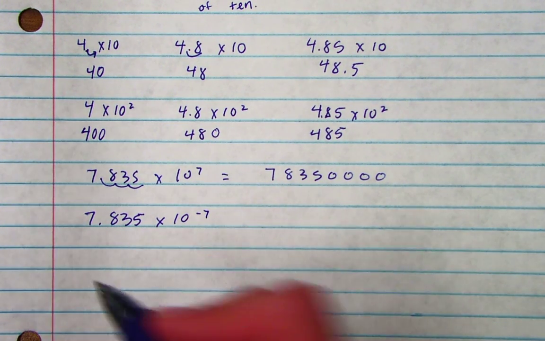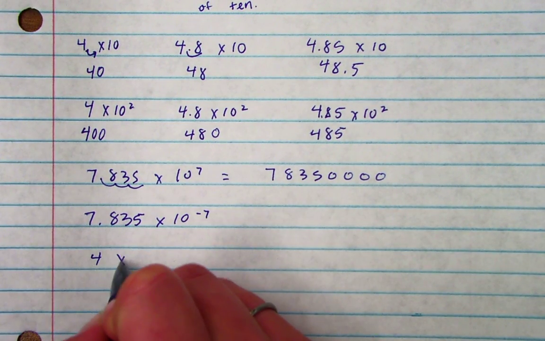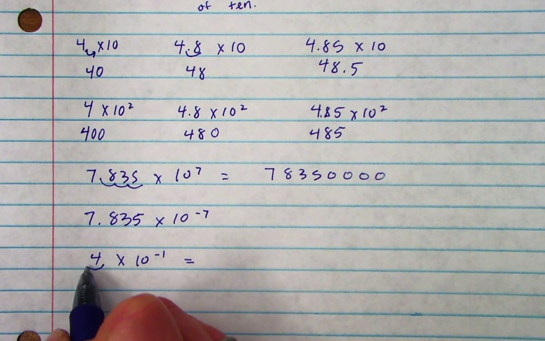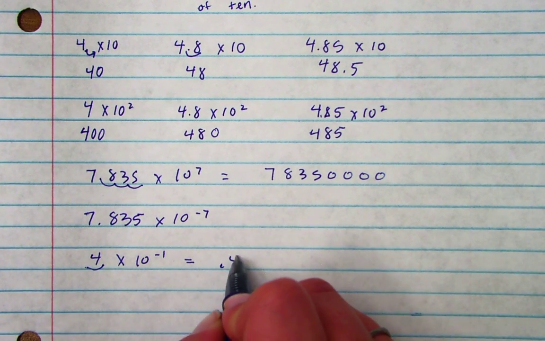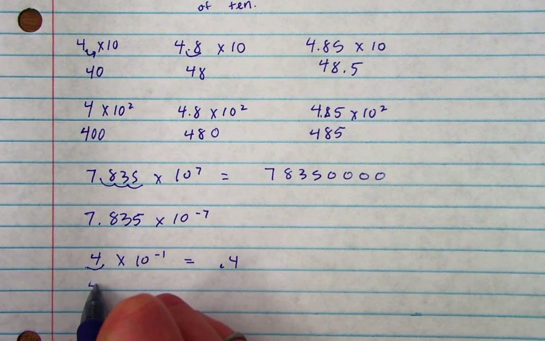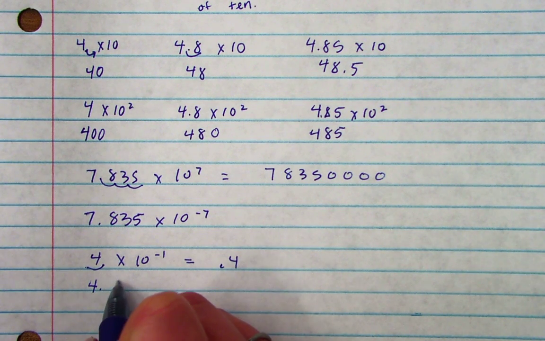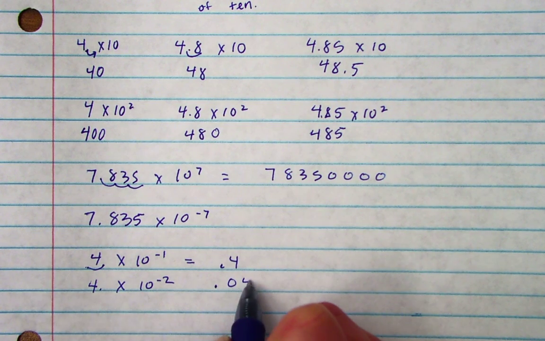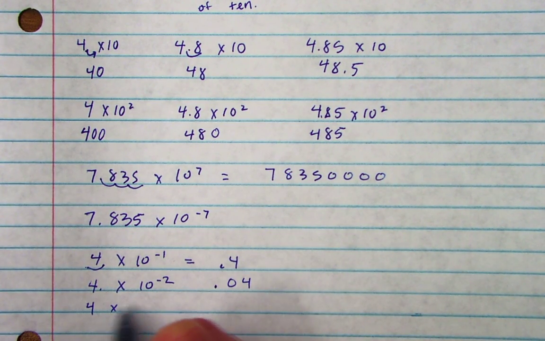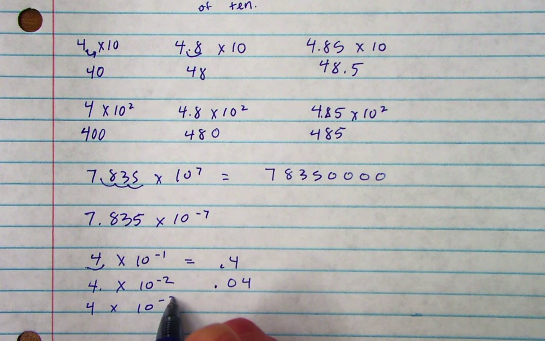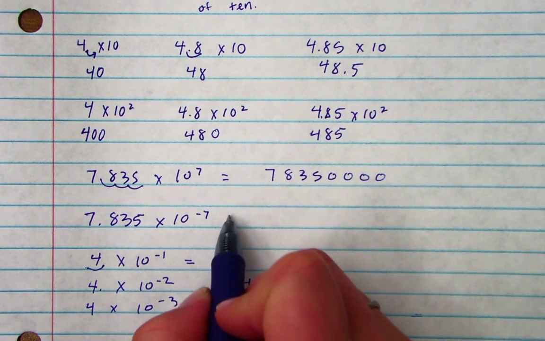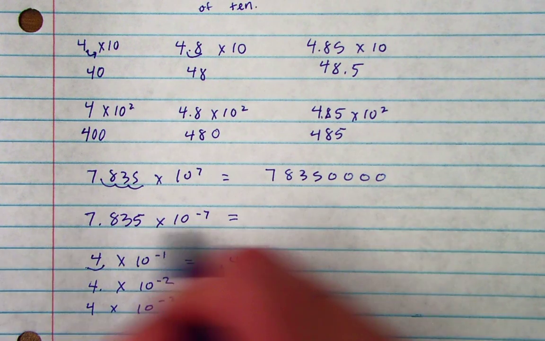So when we have negatives, if we go back to our same example, 4 times 10 to the negative 1, this is going to be moving the decimal over 1 place, but instead of moving it this way, we're going to move it this direction. So this is 0.4. If I did 4 times 10 to the negative 2, I would move it over 2 decimal places, so it would be 0.04, and we could do even 4 times 10 to the negative 3. This would be 0.004.